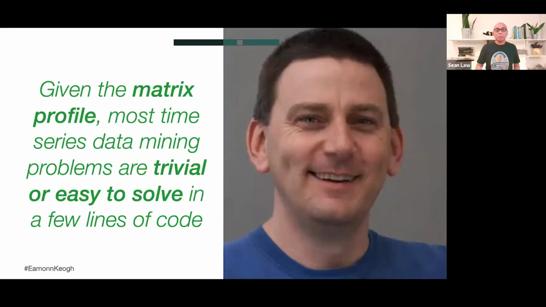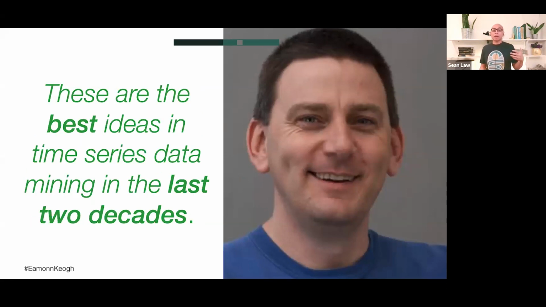And if you ask the primary investigator, Eamonn Keogh, shown on the right here, he says that given a matrix profile, most time series data mining problems are trivial or easy to solve in just a few extra lines of code. As long as you can compute that matrix profile, a lot of stuff can be done in a few extra lines of code. And he also later went on to claim that these are the best ideas in time series data mining in the last 2 decades. And in my opinion, anybody who says this has to be a real gangster.